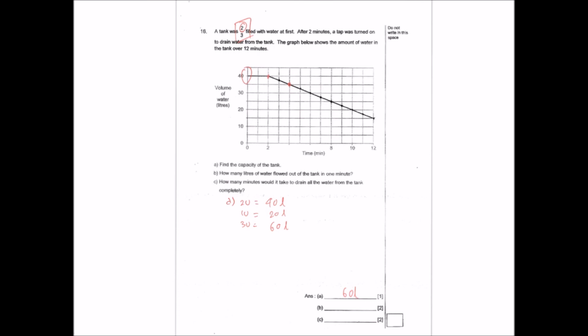So here we have 40 liters, and it decreased to halfway between 30 and 40, which is actually 35 liters. So this is a decrease of 5 liters. So we take 5 liters divided by 2 units, which is actually 2 minutes. So here is 4 minutes, so here is 2 minutes. So B, the rate, will be 5 liters divided by 2 minutes to get 2.5 liters per minute. That will be the answer for B.